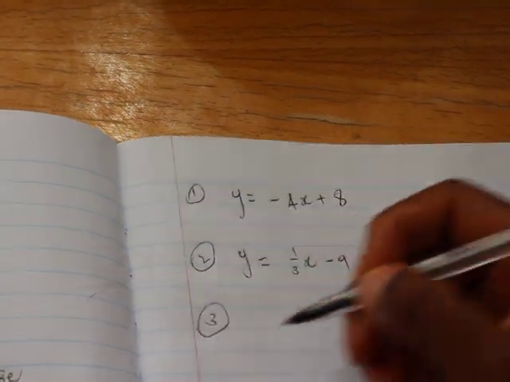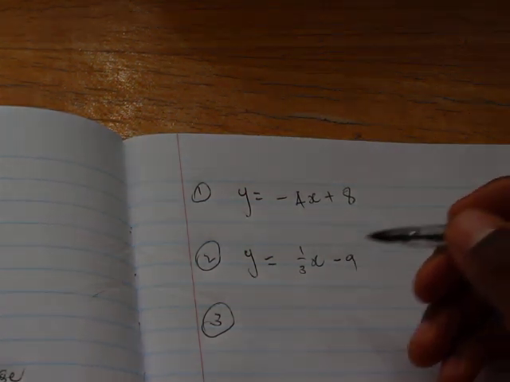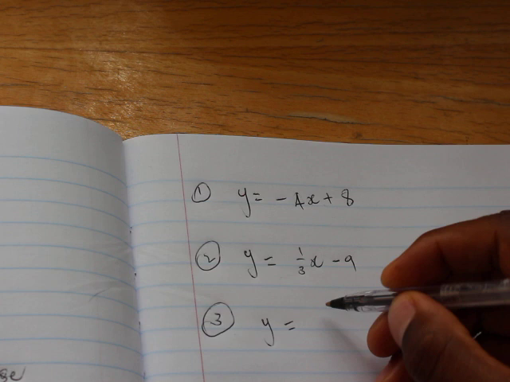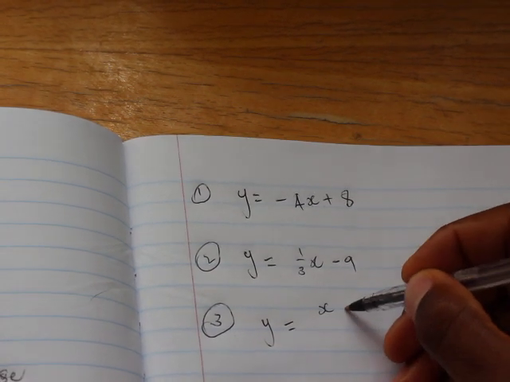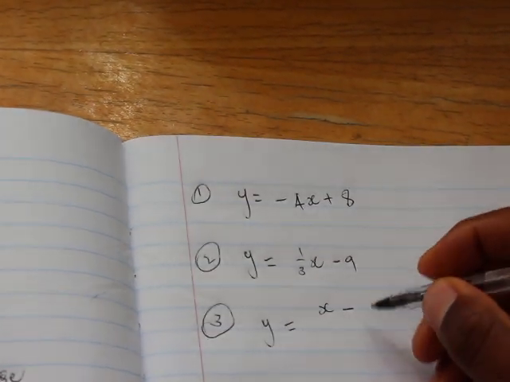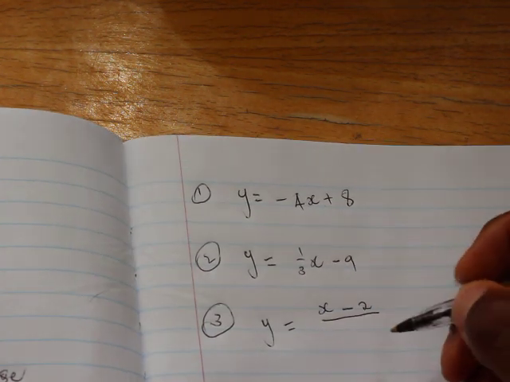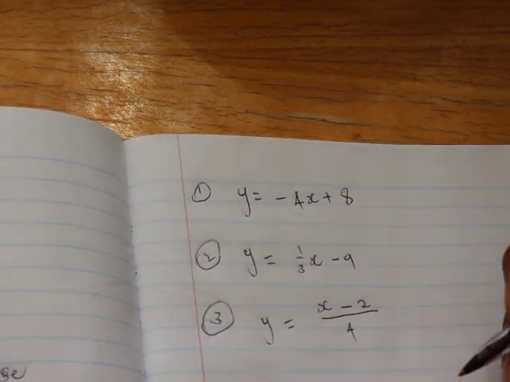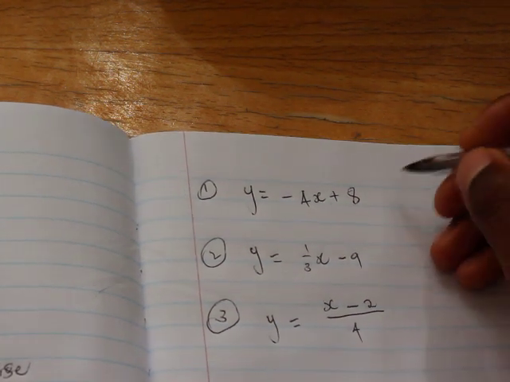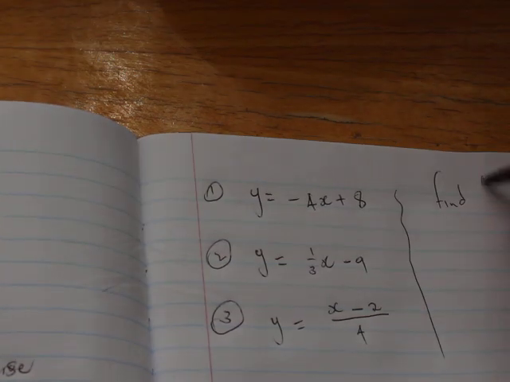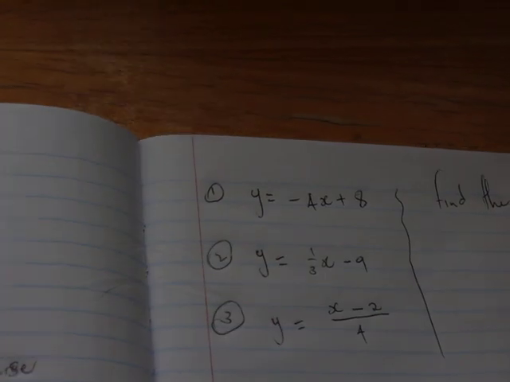Number 3, let's say we've got y is equal to x minus 2 over 4. So for these functions, let's find the inverse.